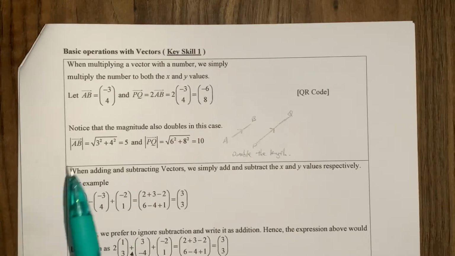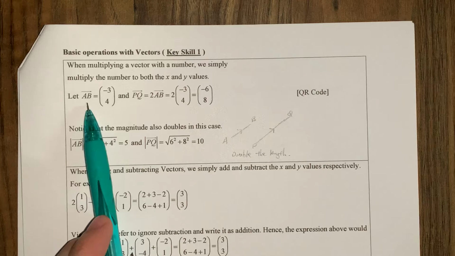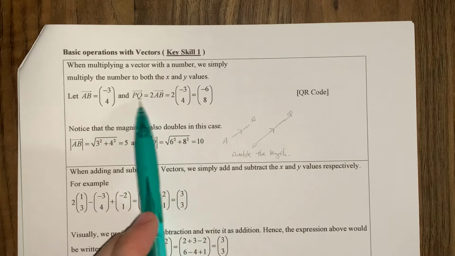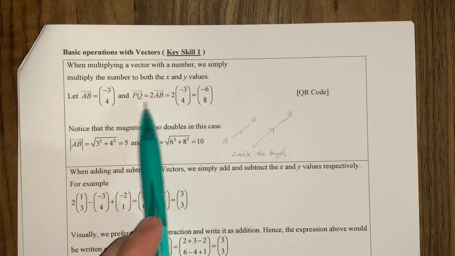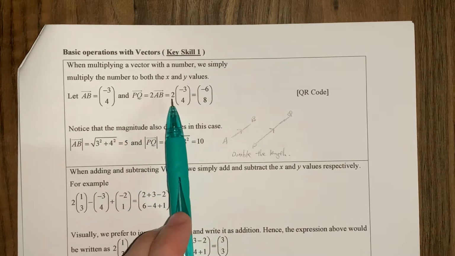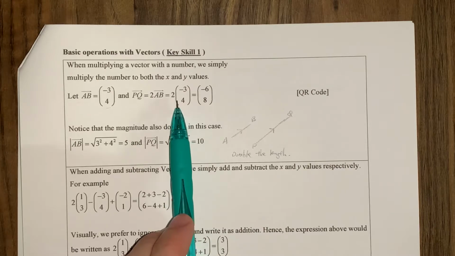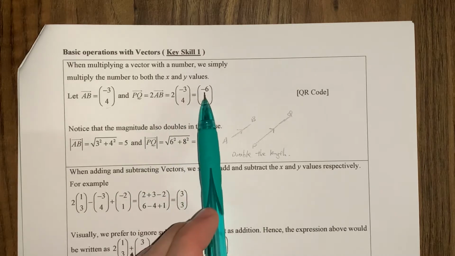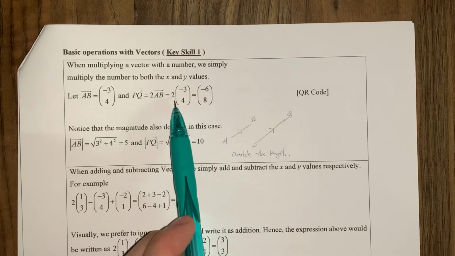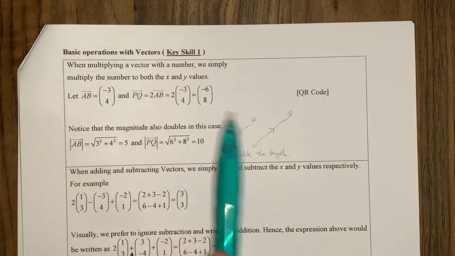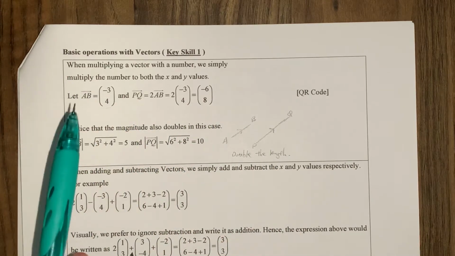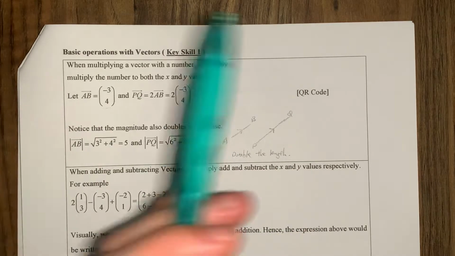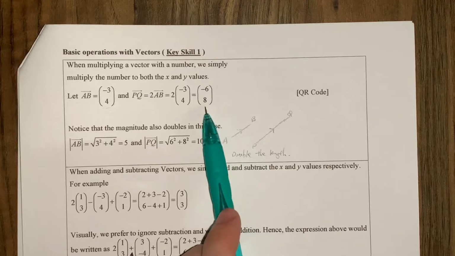Yeah, so actually this is quite simple. If you look at this one, for example, AB is (-3, 4). So you can see that we say that PQ is 2 times AB. So literally you just take this vector AB and multiply by 2, see? So 2 times AB. What you do is this 2 will multiply both the numbers in the vector. So that's why it becomes (-6, 8). So it's 2 times this, 2 times this. That's it. So when you multiply a number into a vector, it's just like a matrix. The number is multiplied by every single number inside the vector.